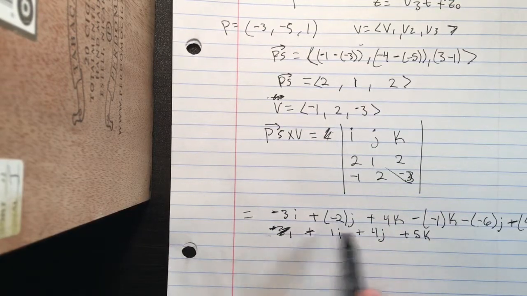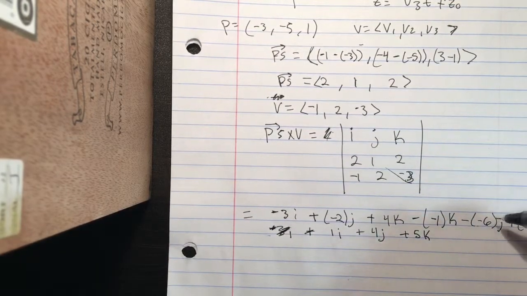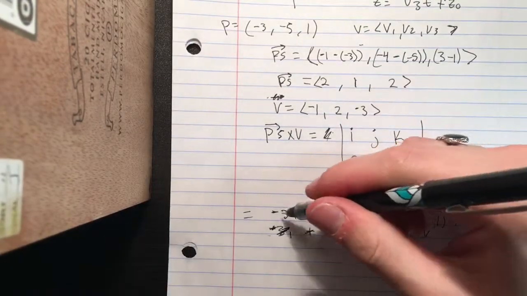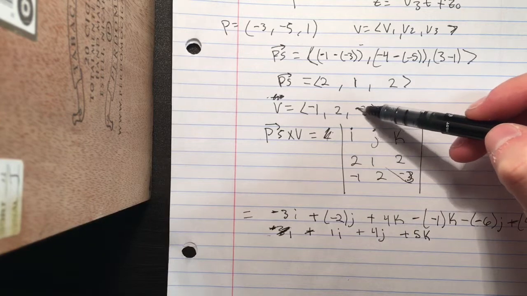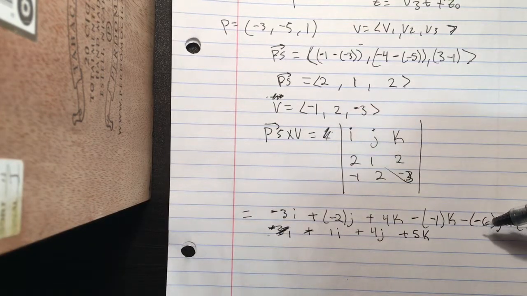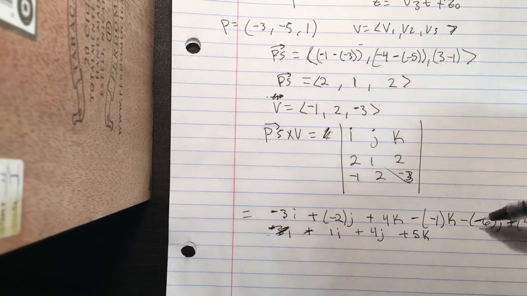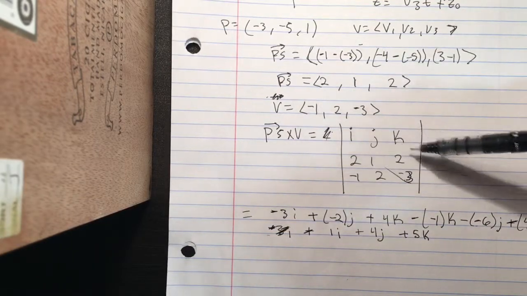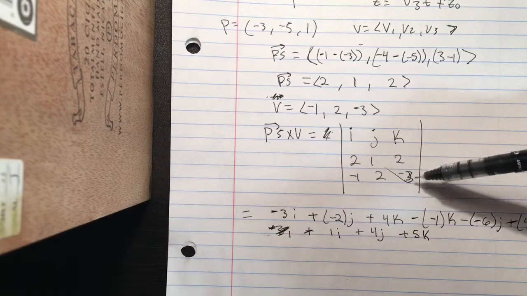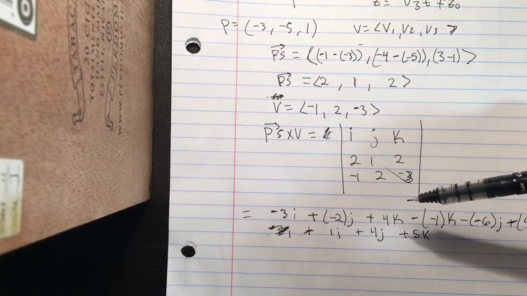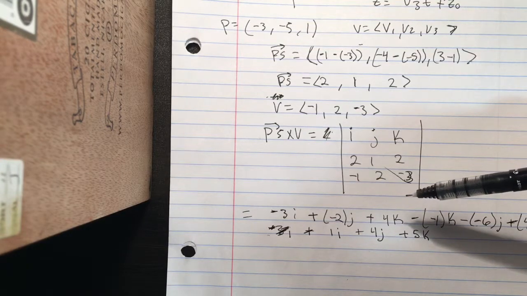So should this be minus minus? So that's actually, let's check this for a sec. So negative, and then negative here, because it's minus a negative. That 6 is from there. Okay. Make sure I did this correctly.